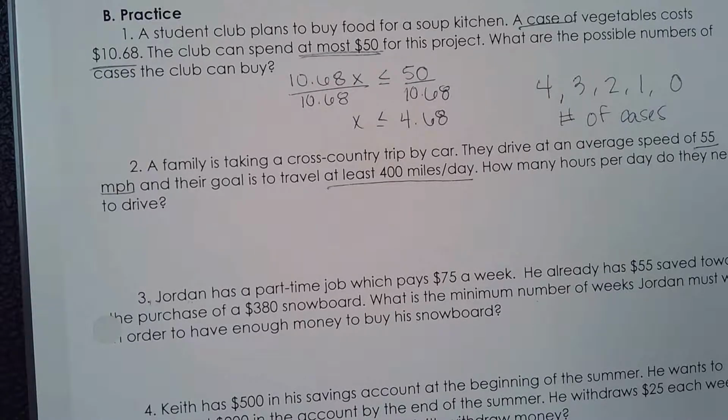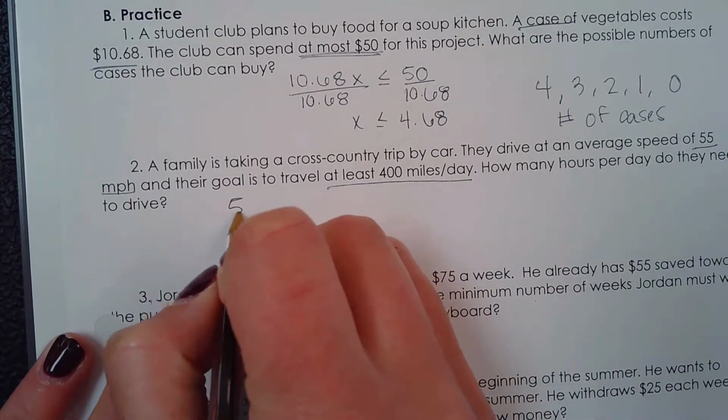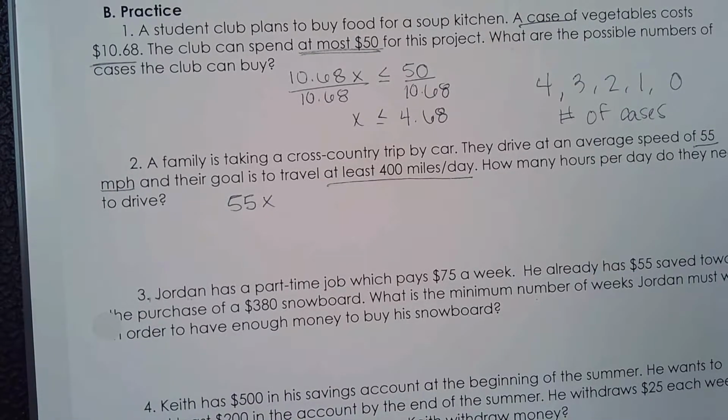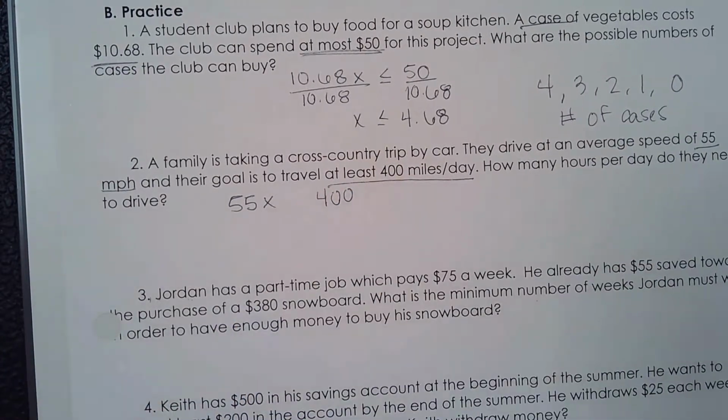If they go 55 miles per hour, do we know how long they're driving each day? No. So what do we put when we don't know? X. So how can we write it? 55x. Yeah. Because that's the speed they're going for however many hours. We don't know how many hours. And we want to go at least 400. So I'm going to put 400 on the other side. And then we've got to figure out our equality sign.